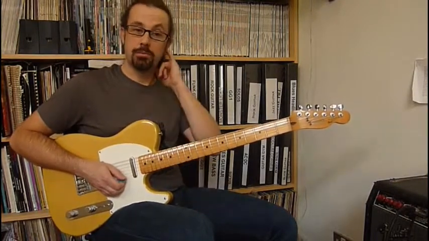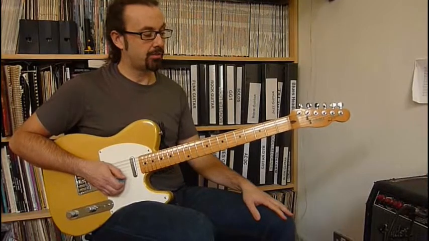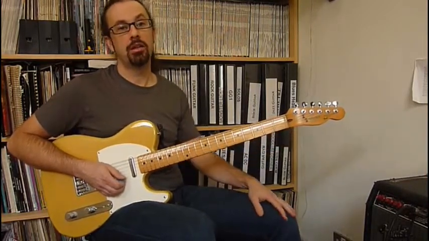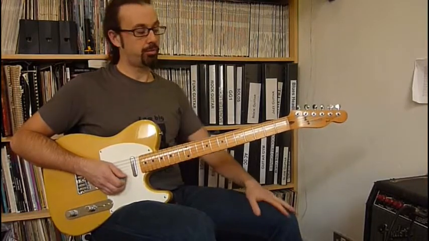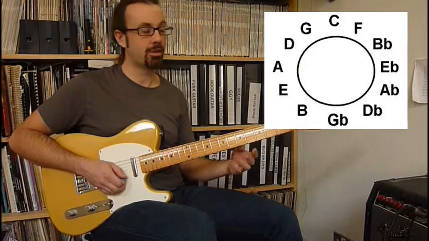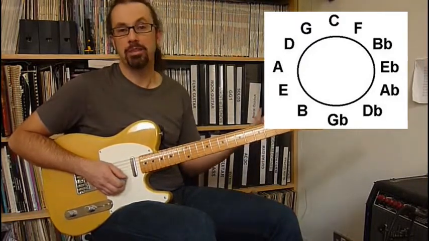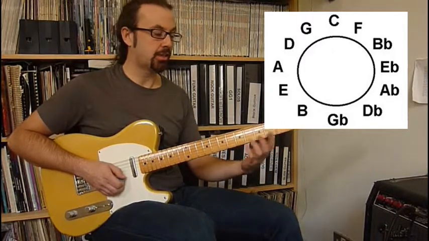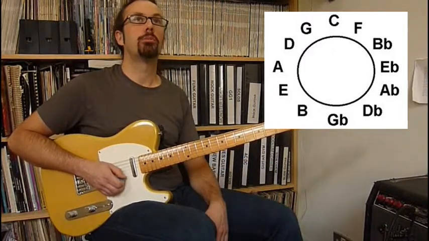Okay, we've done C, that's fairly straightforward I would say. What happens if we want to play in a different key? And this is again a great way of practicing, is to go around the cycle of fifths, circle of fourths, whatever, and just pick out a random chord. The first thing we want to do is find out what is the lowest chord shape I can play.